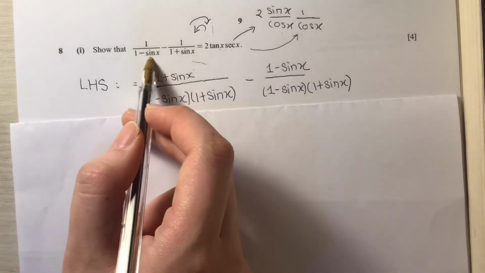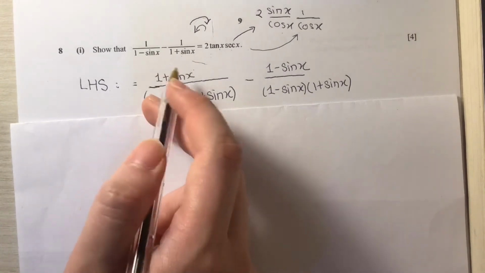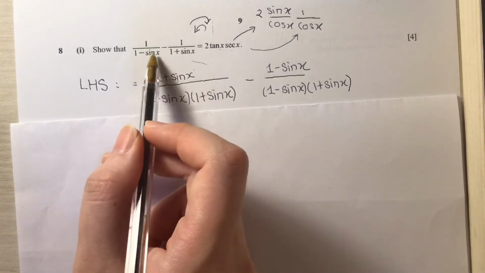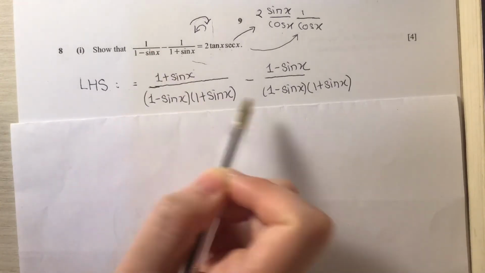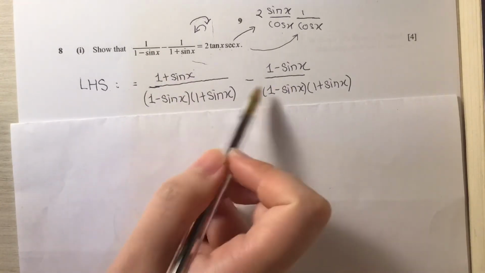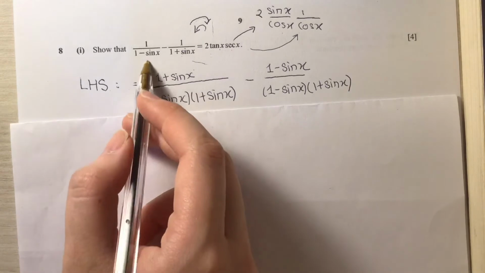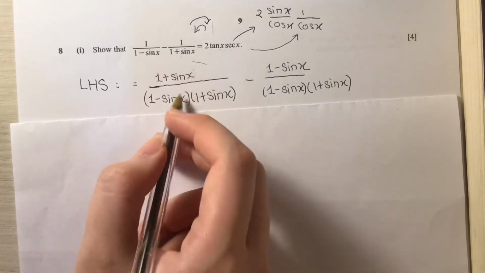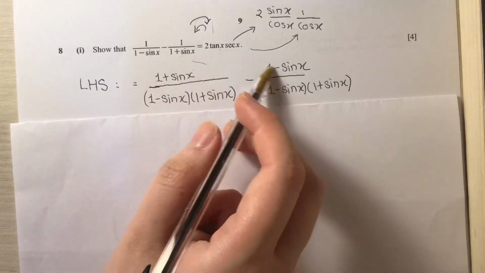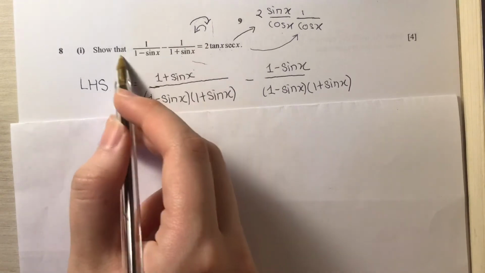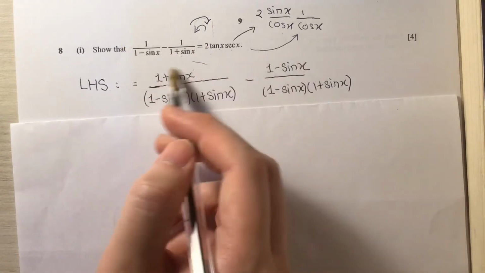Notice that 1 minus sine x and 1 plus sine x are different, so I converted each of them into this particular form. Notice that even though I multiply the bottom by each other, they are still the same. This equation over here is still the same as this equation over here.